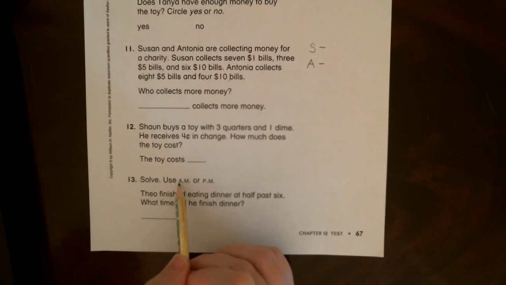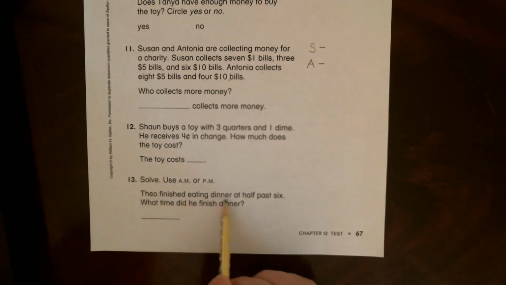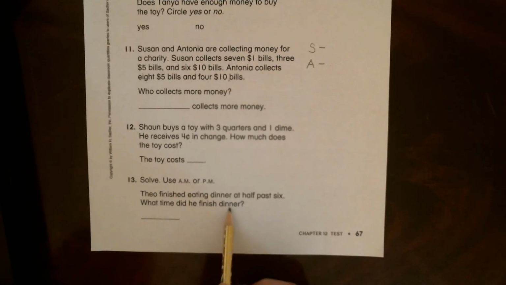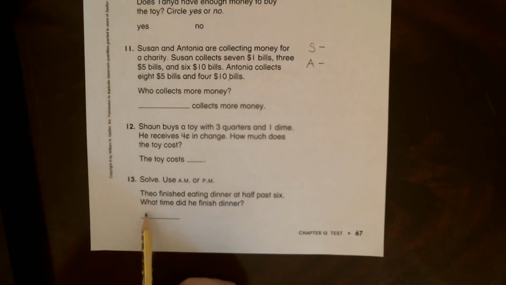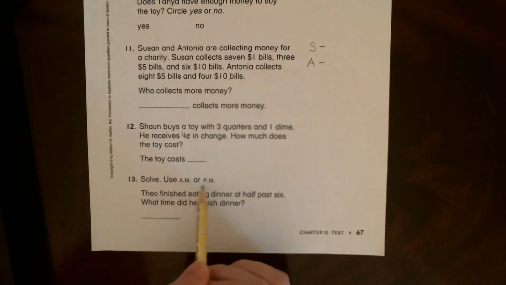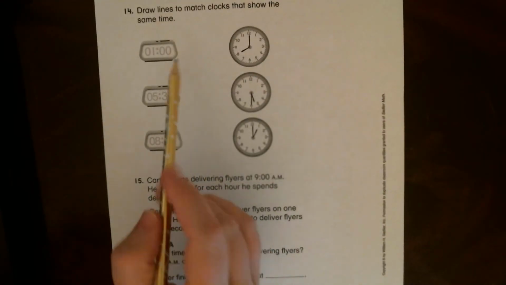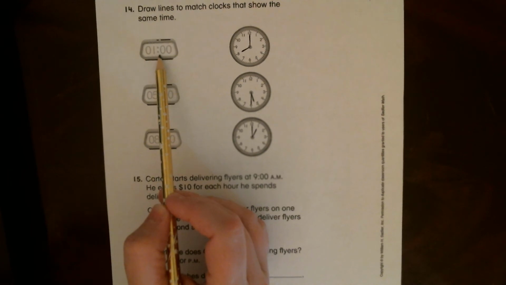This says solve using AM or PM. Theo finished eating dinner at 6:30. What time did he finish dinner? Write what 6:30 is. Write the time here. If you go halfway past 6, and then use PM or AM because he's finished dinner. That's the clue on that one. Here you're simply drawing lines to match the digital clock to the analog clock. So draw lines to match the times.